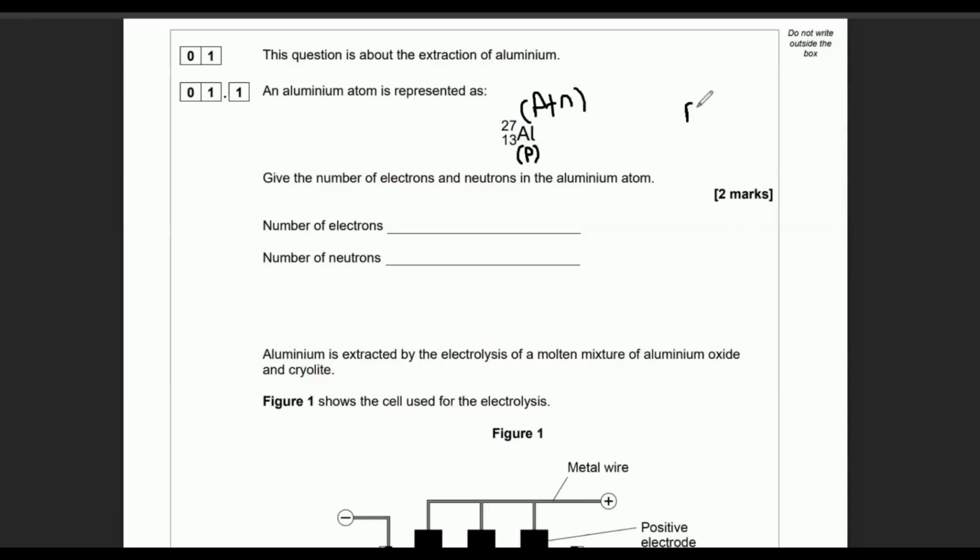And there's also a rule in chemistry, P is equal to E. So the number of protons is equal to the number of electrons. Some people say, can't I just think of this 13 as electrons? You can, but you get things called ions, where atoms can lose or gain electrons. So their number of electrons, if they're an ion, will not be the same as this atomic number, but it will always be the same as the number of protons.